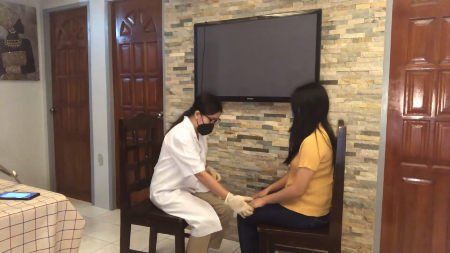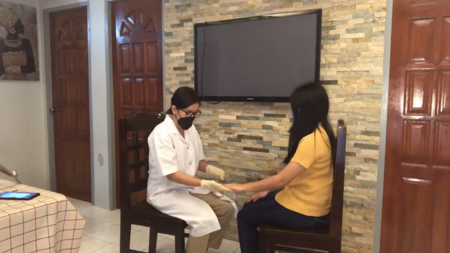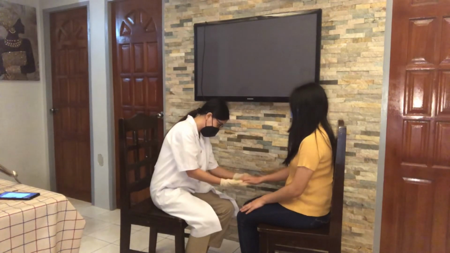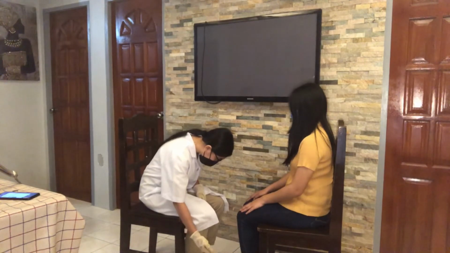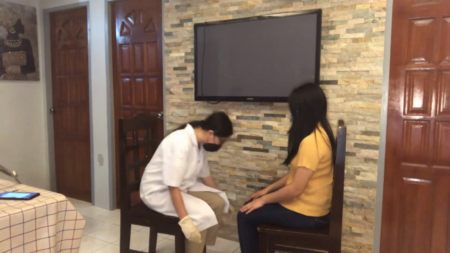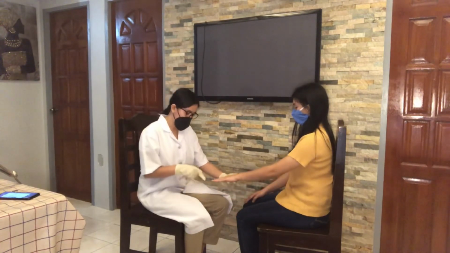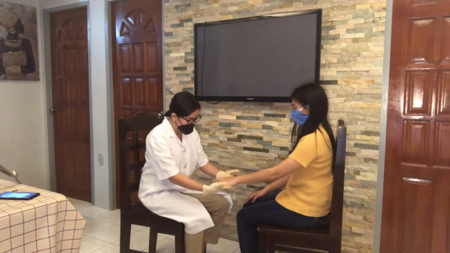Now after that, we are going to inspect fingernail and toenail texture as well as the bed color. So we must make sure that the cuticle is intact. And also the toenails. Now after that, we are going to inspect tissue surrounding the nails. So we must make sure that there are no deformities surrounding the patient's nails.